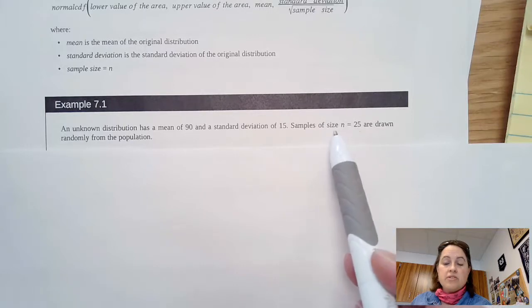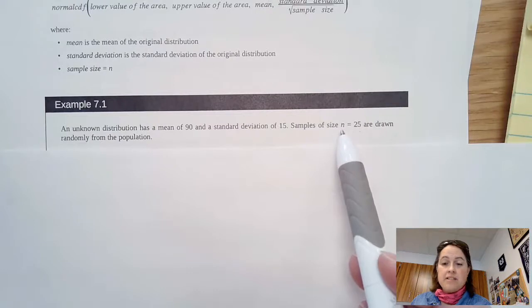So in order for this to be true, because remember our criteria, we need to have a large enough sample size, and 25 is not at least 30. So just chalk it up to a free textbook, but we'll still go through this as an example so you can see how to type this into your calculator.